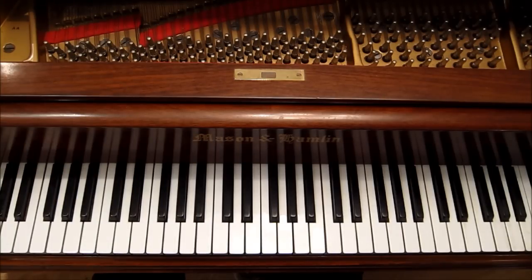And I'm going to finish up now by playing the song through and using a variety of these techniques throughout the song.